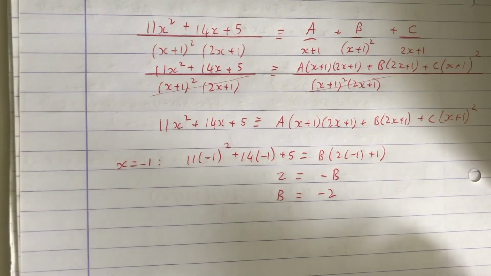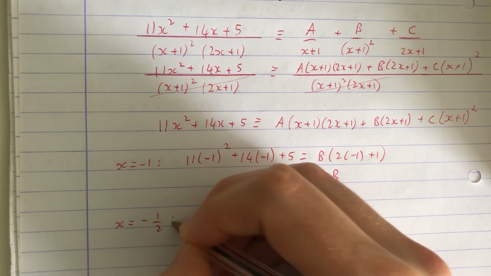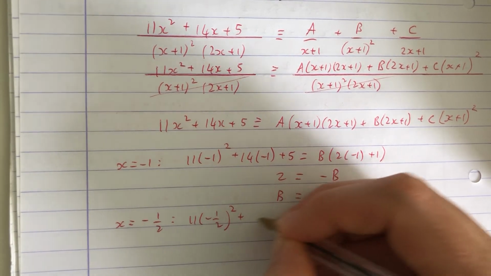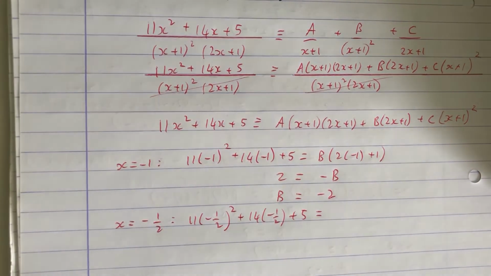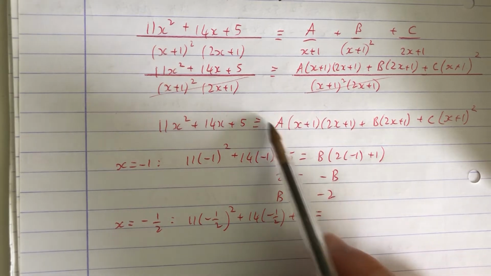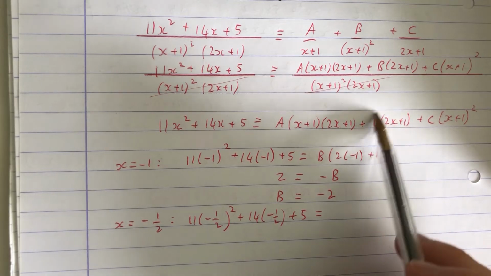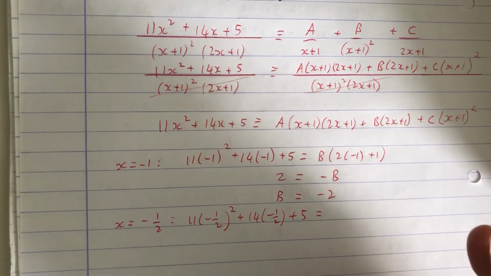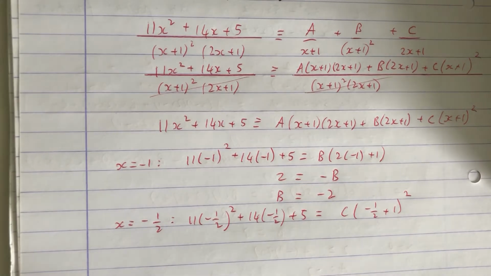Okay, another sensible x value to pick would be x is -1/2. 11 times -1/2 squared plus 14 times -1/2 plus 5 needs to be equal to, that bracket goes to 0, so the first term disappears. The second term, that bracket goes to 0, so the second term disappears, and you are only left with the third term, like so.